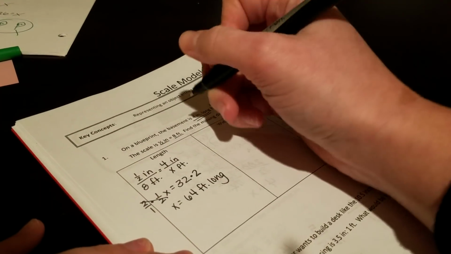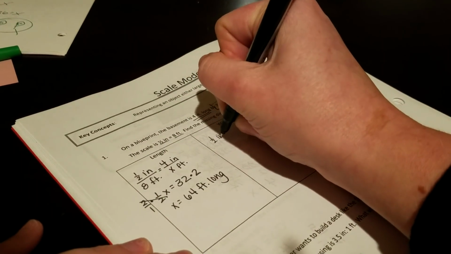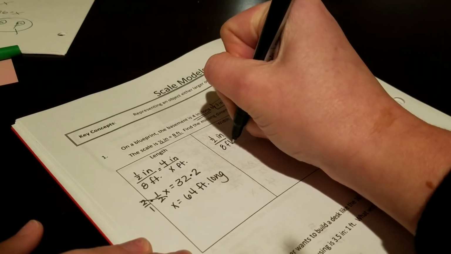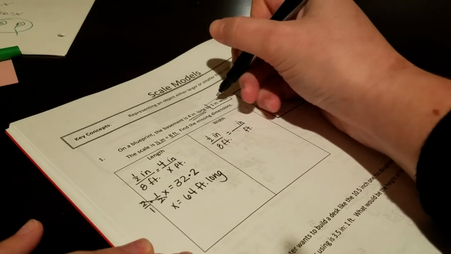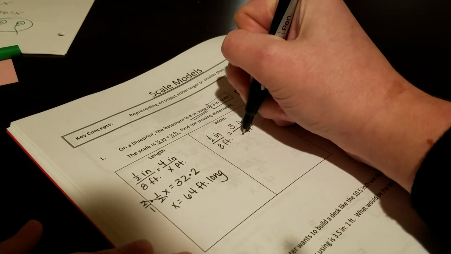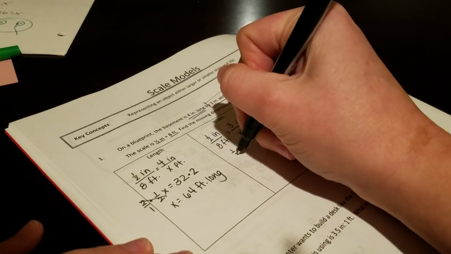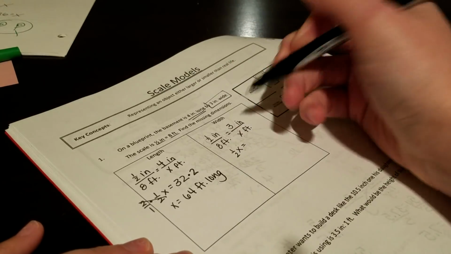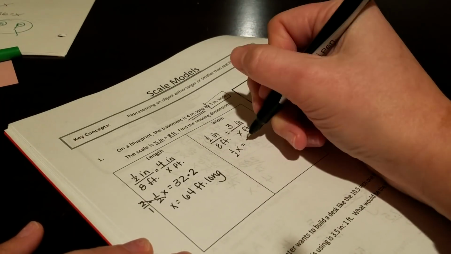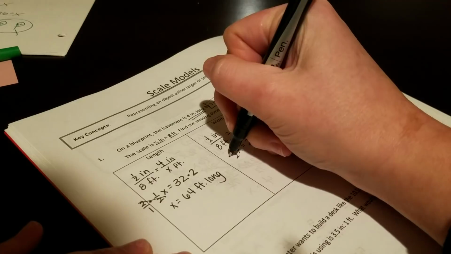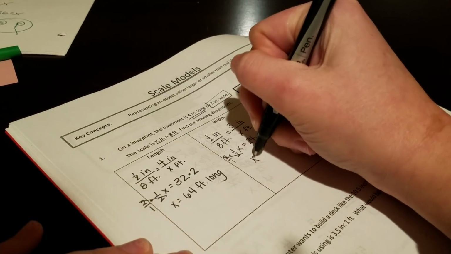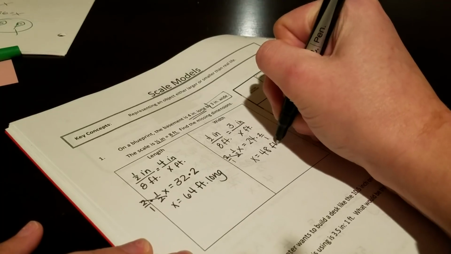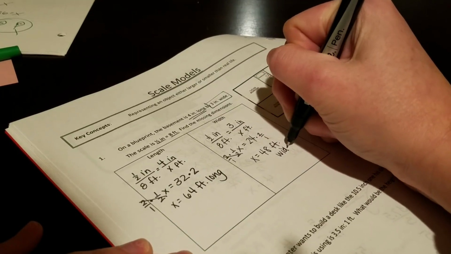Go back, do the same thing with the width. The scale is still 1/2 inch is 8 feet. So inches over feet. My width is 3 inches. We're trying to figure out how many x feet that is. So by the Hart method, 1/2 x equals 24. We're going to multiply by the reciprocal again. So x equals 48 feet wide.